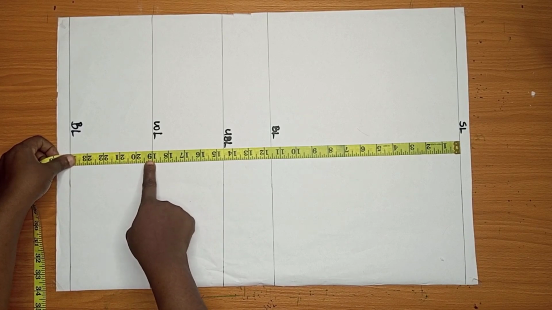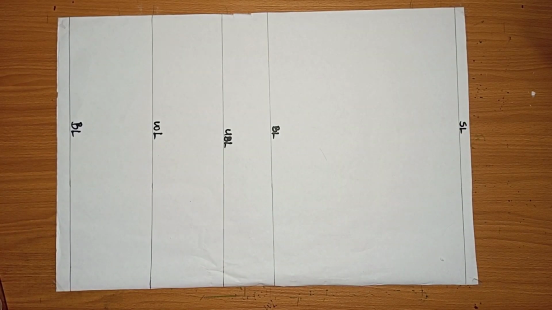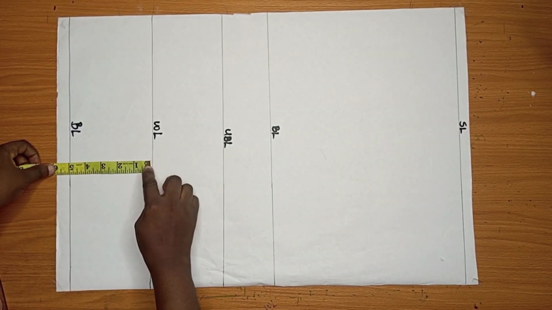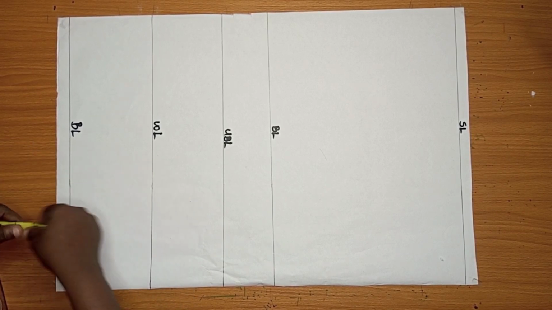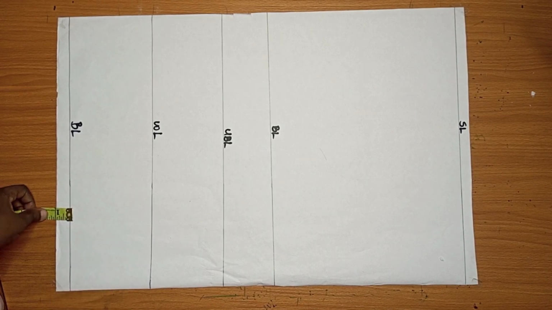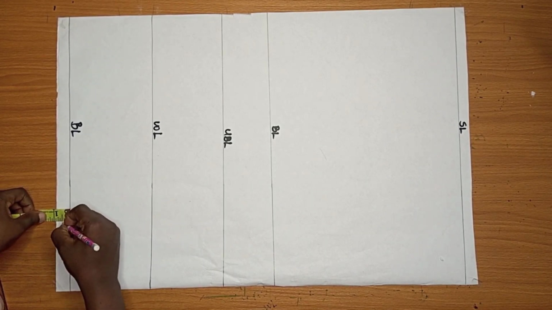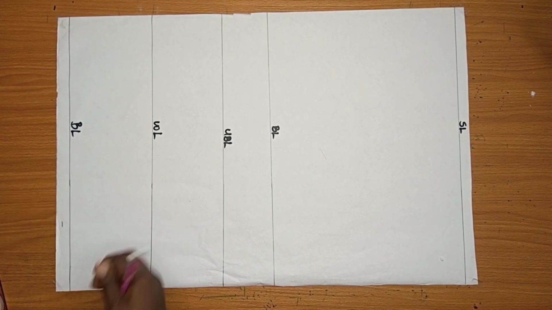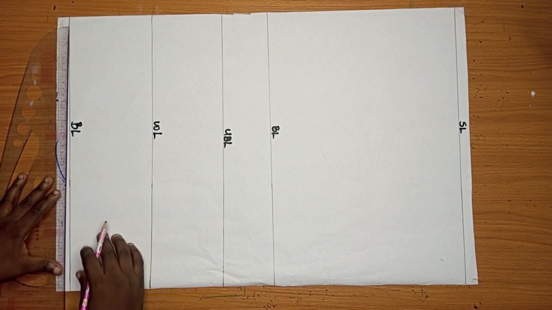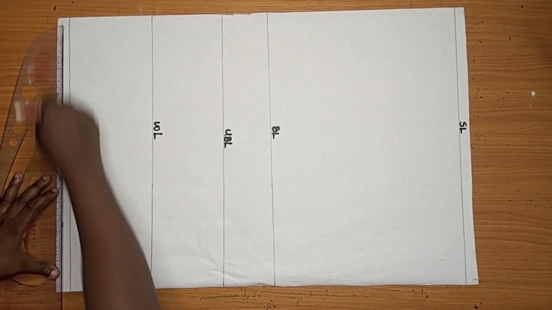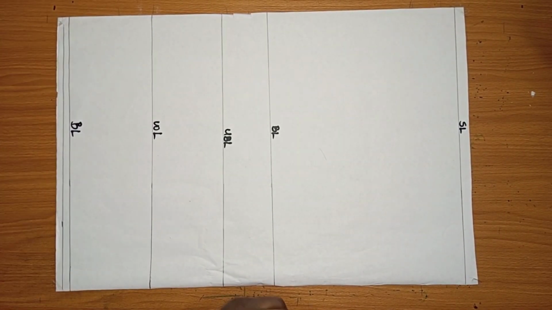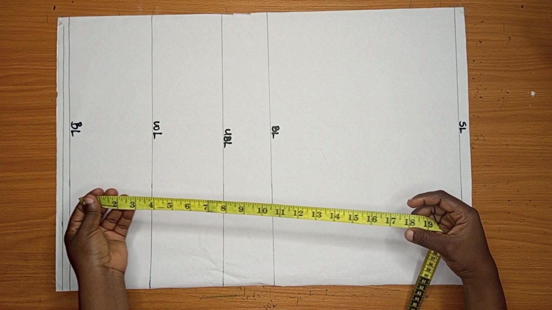waist line. Okay, so now from my waistline here, I'm going to come down by 5 inches. Now this is for the basque effect. Okay, so I came down by 5 inches depending on how deep you want the basque to be. Then from the basque line, I came down by half inch. Now this half inch is for the joining allowance with the skirt part because this is for a gown. Okay, so I'll just go ahead and rule a straight line on the half inch for the allowance to join the skirt and the top.